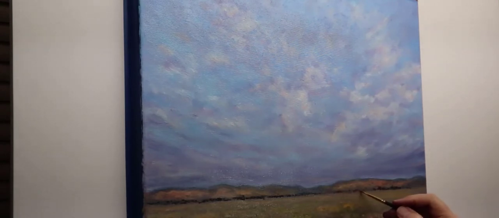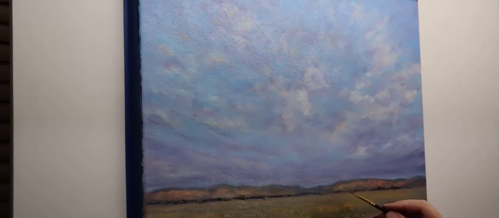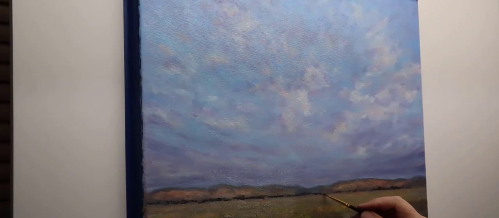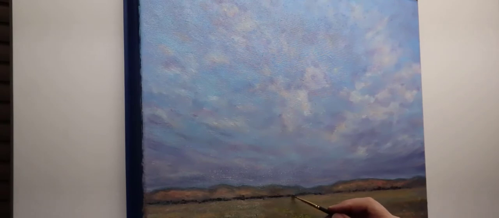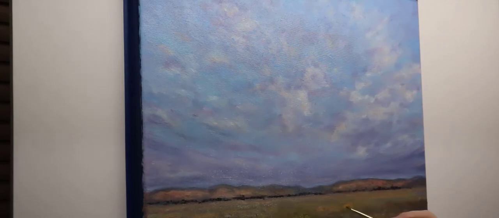So I'm just going to hit that. Around these parts, the trees have a tendency of growing by each other, sort of, because of water. So they grow in lines a lot of times.